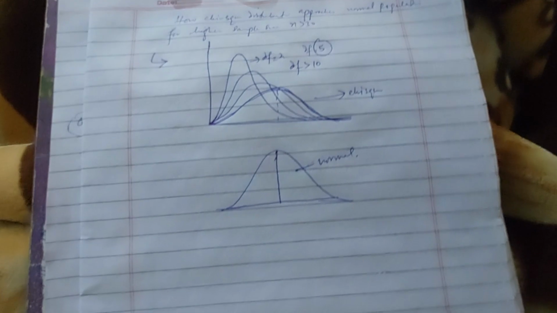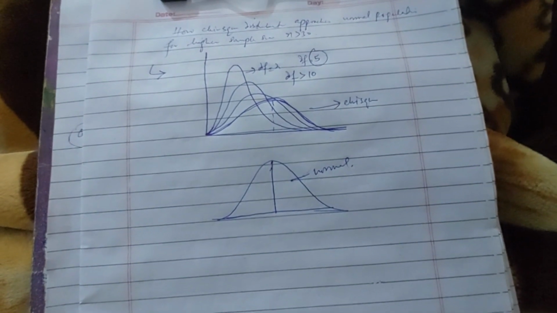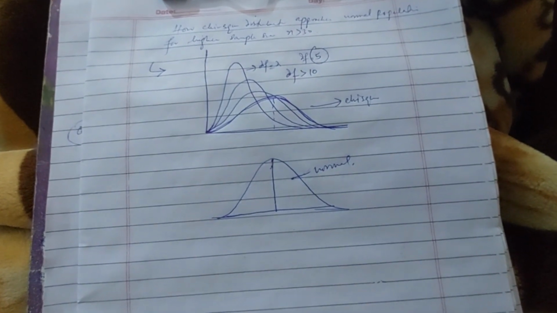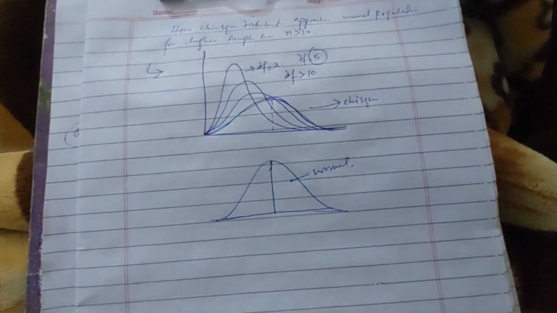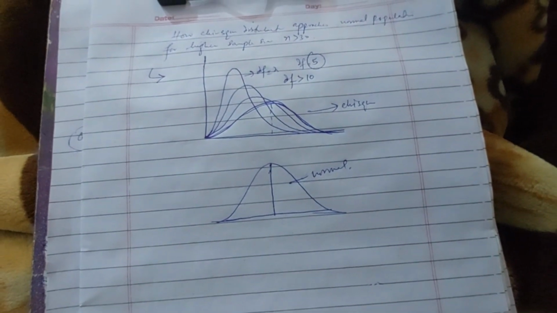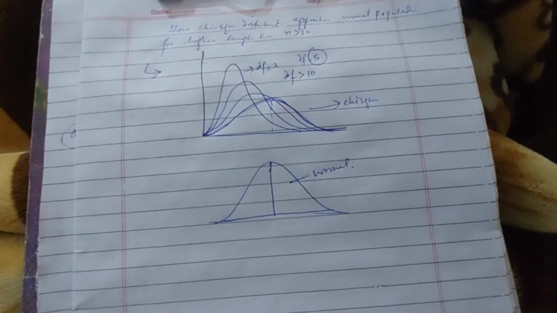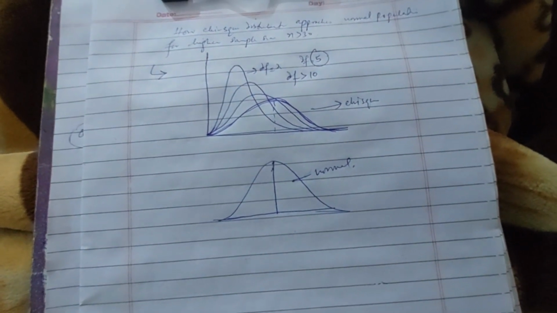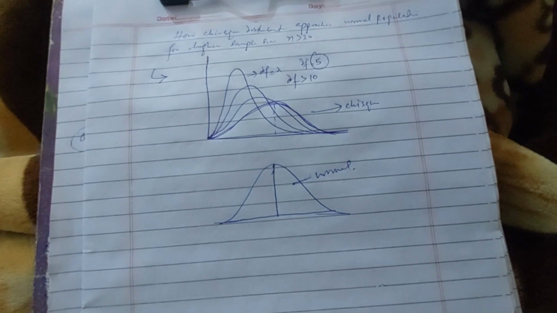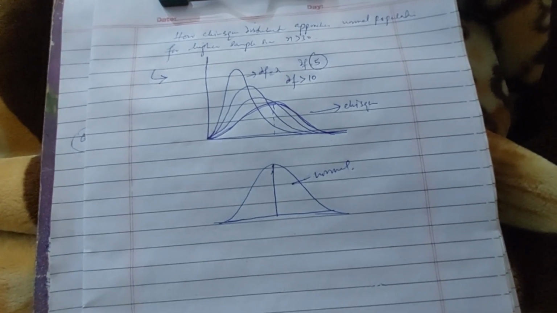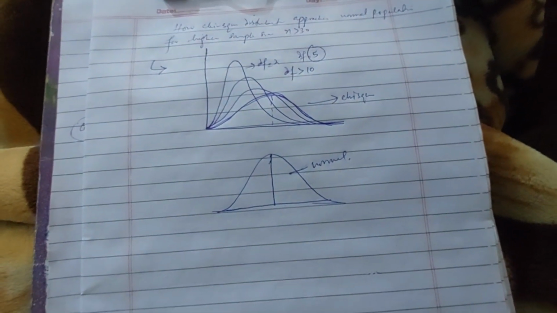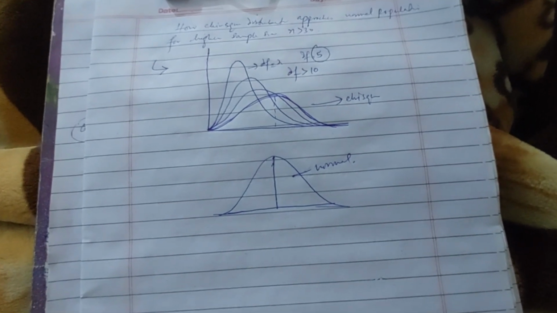So if you are given a large sample, for example of size 90 or 80 or 75, and it follows a chi distribution, we can easily do it with the normal distribution and vice versa. We can use both to solve depending on the situation.